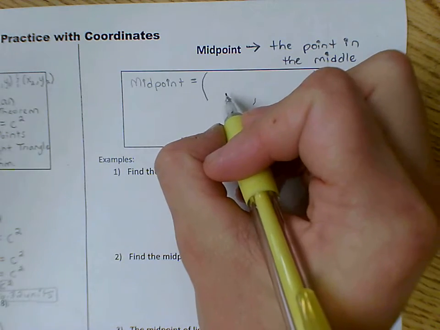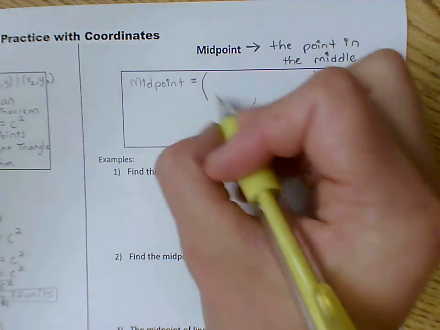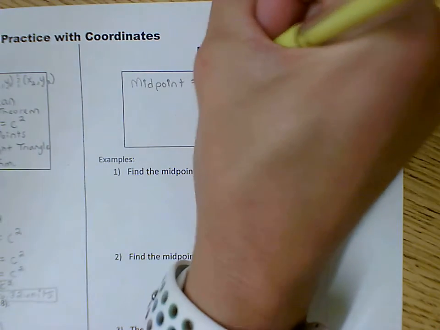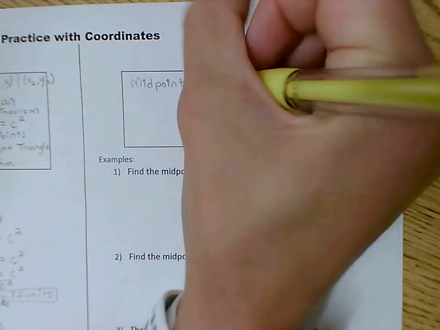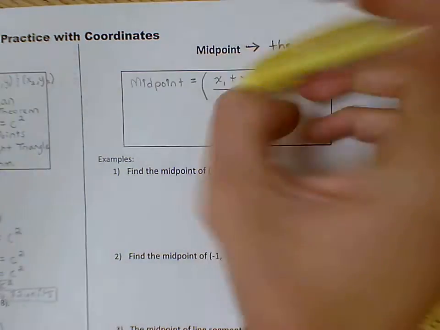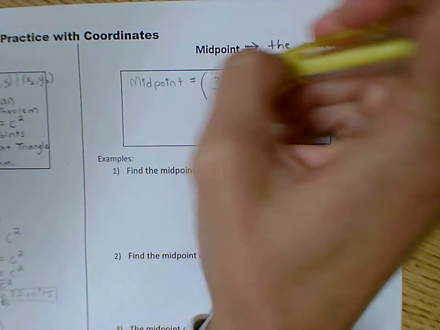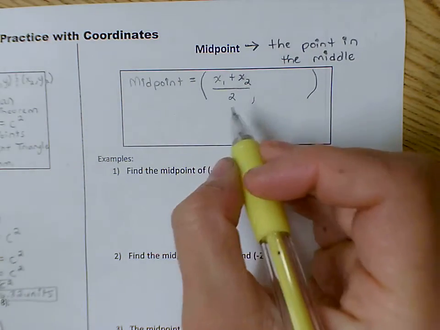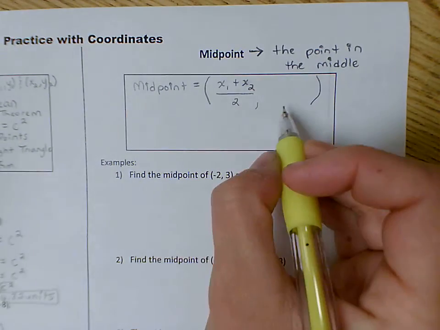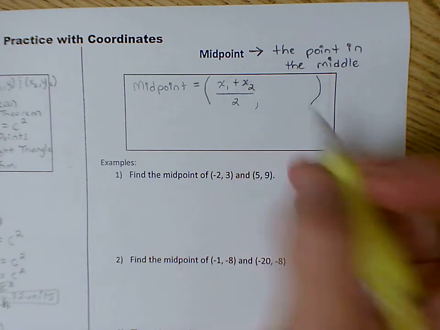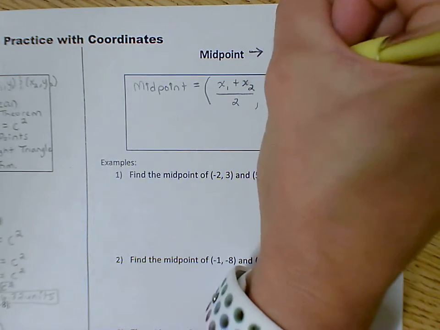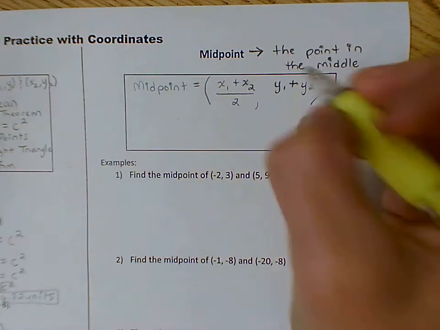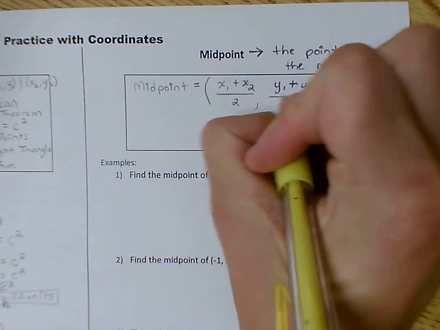Well, to find the midpoint, you're going to take your x values of both of the coordinates, you add them, and then you divide by 2. Okay, and I'm going to explain why you do that in just a minute. So that would help you find the x part of your midpoint. And then to find the y part of it, you do the same thing, but with the y values. So you add them, and then you divide by 2.